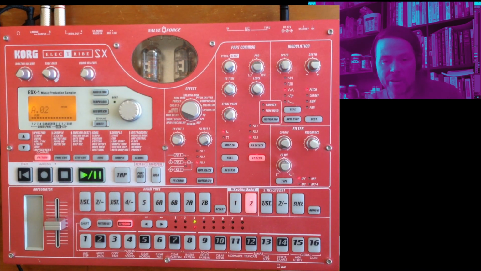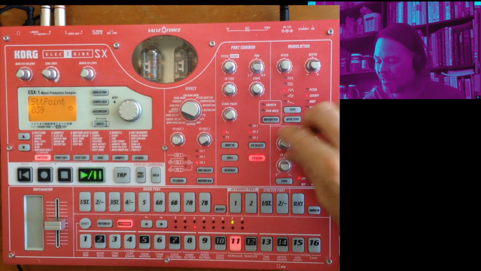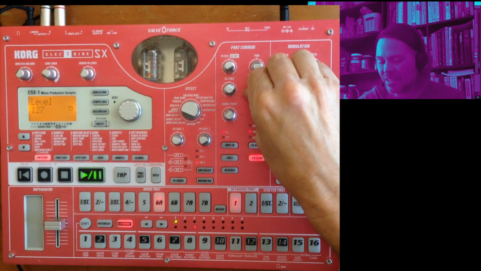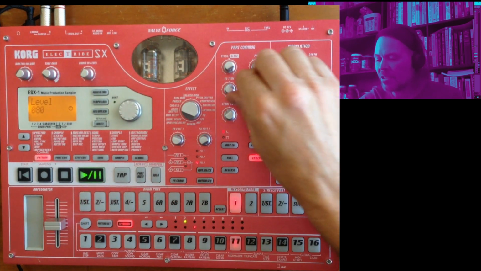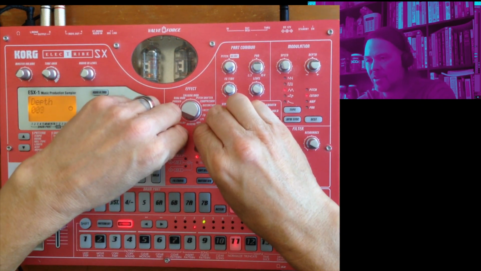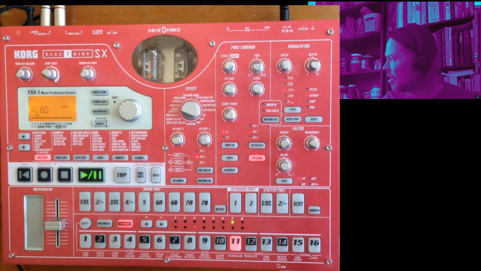Okay, that first pattern is pretty terrible. So let's mess with it a little. That's pretty hard.